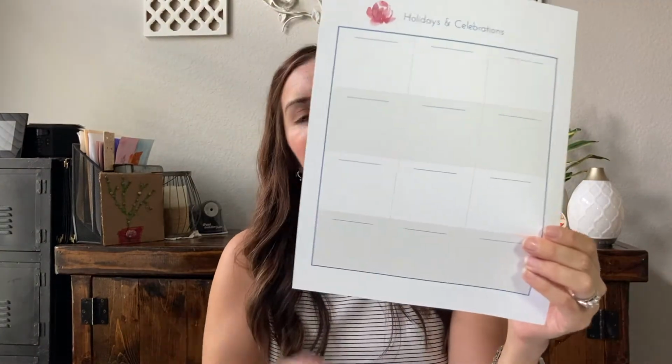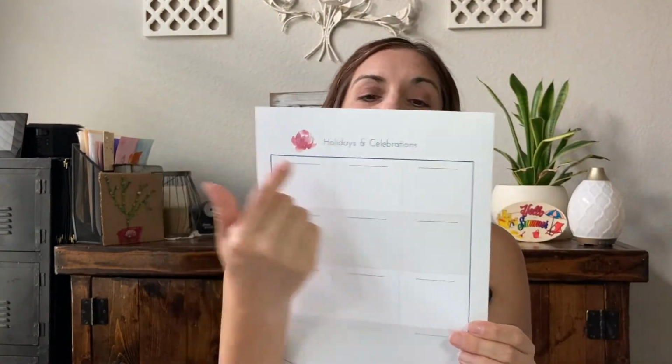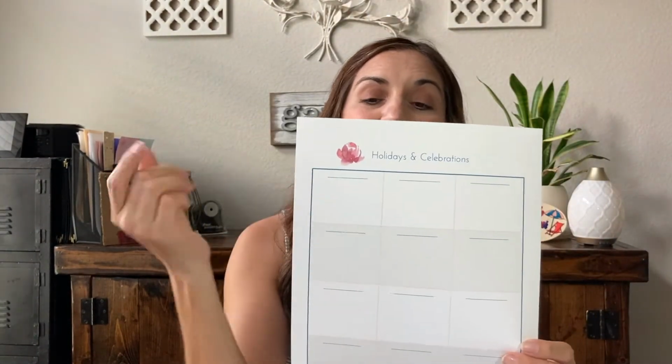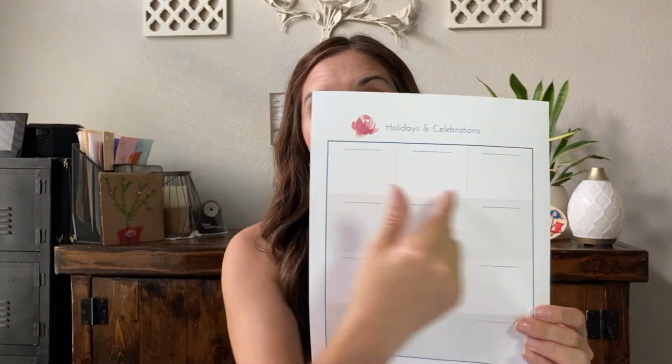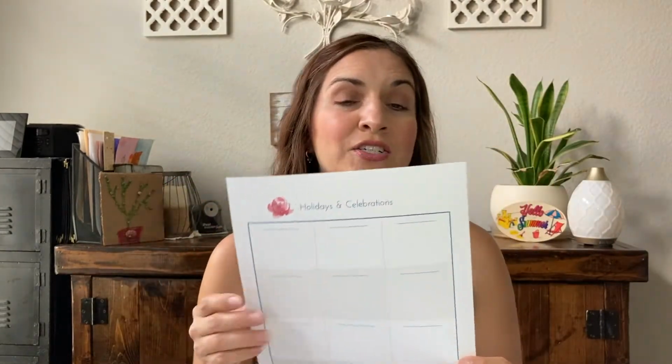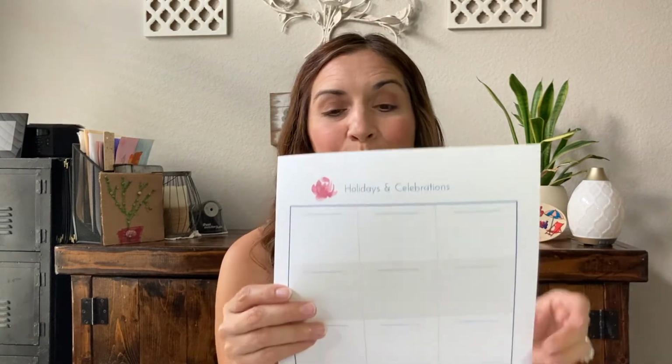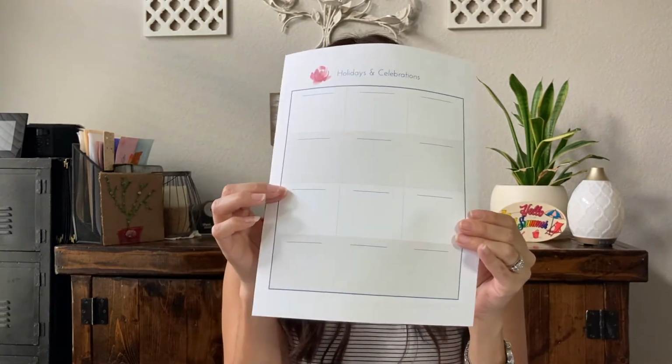Now, in this particular document as well, we have holidays and celebrations. So there are 12 boxes here where you would be putting in the month, starting with whatever month you start your homeschool year in. And then just plugging in what are some things going on locally in your community, in your church, or things that you want to do during those months to just really embrace the seasons and that time of the year, and just to create those special memories centered on those holidays and celebrations. So a place to log all of that on there.